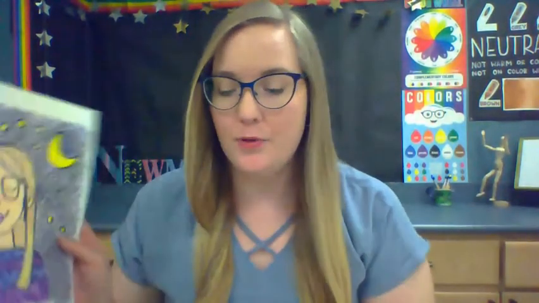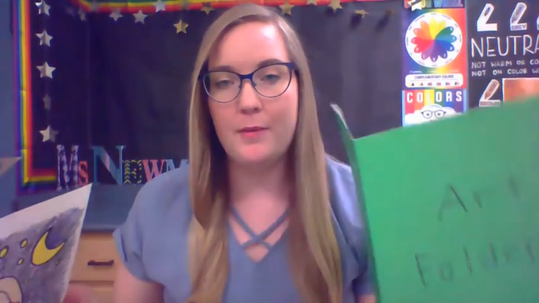And when you're finished with your picture, don't forget to put your picture someplace safe. So you could have an art folder with paper in it, or maybe you have a sketchbook so you can keep your picture inside your sketchbook.